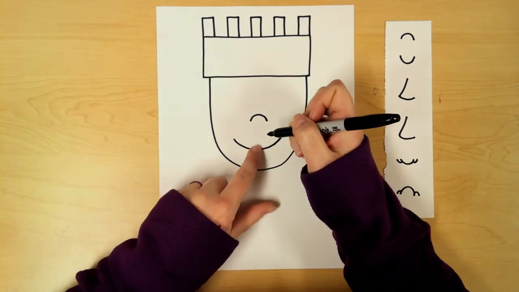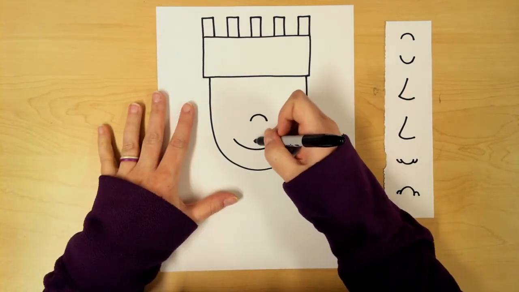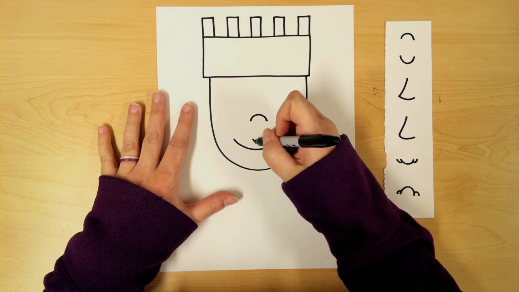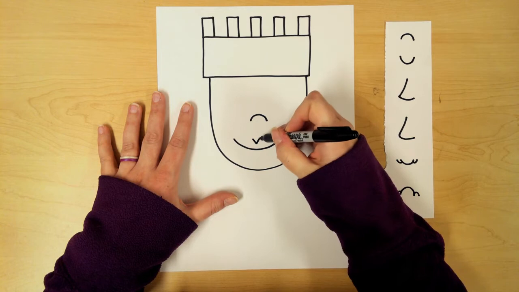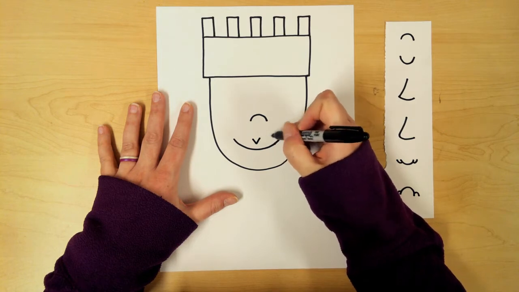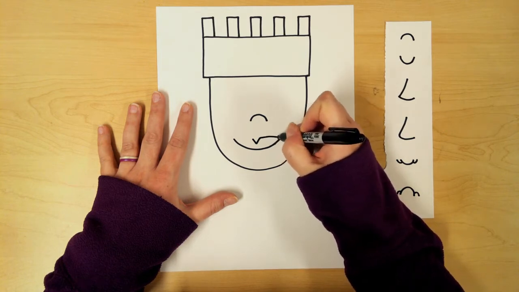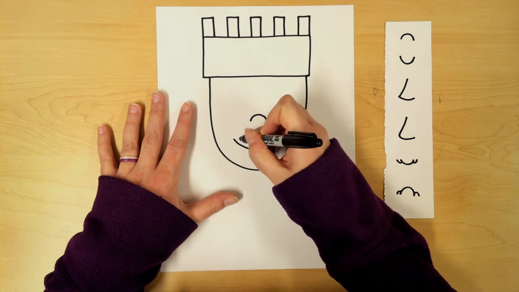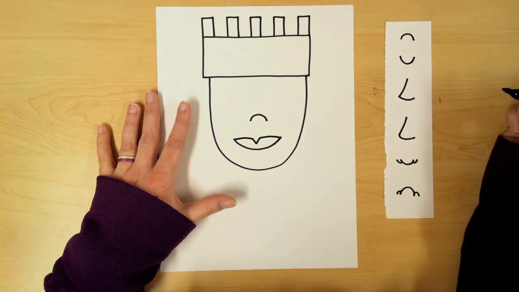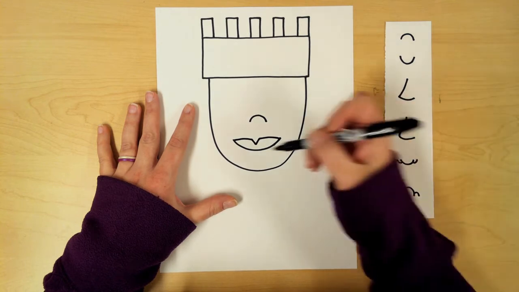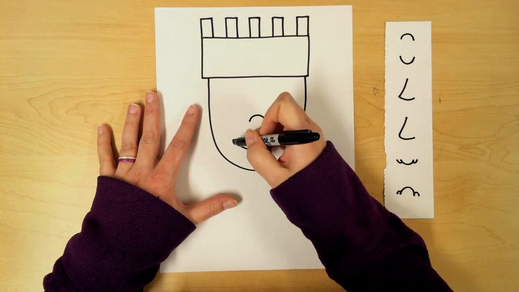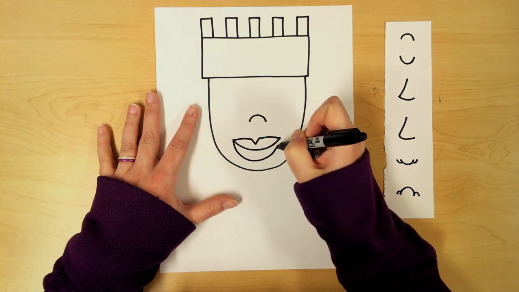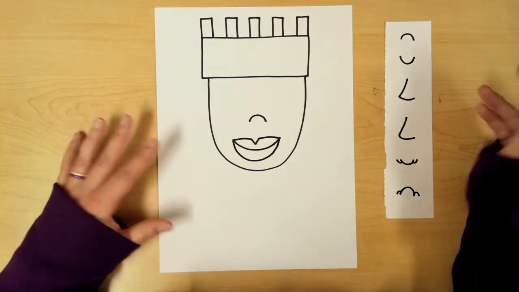So above your smile line, let's draw a little letter V. And then connect the top of your V to the edge of your smile line on both sides. 1, 2. Oh boy. And then we're going to add the bottom lip with another U curved line. Whoa! Those are some fancy lips.